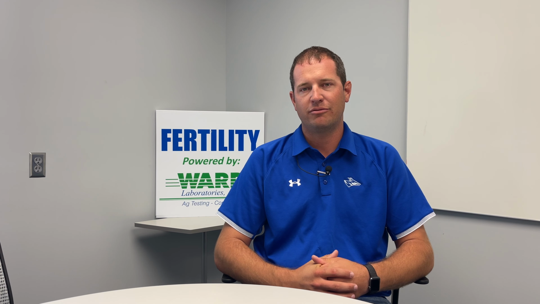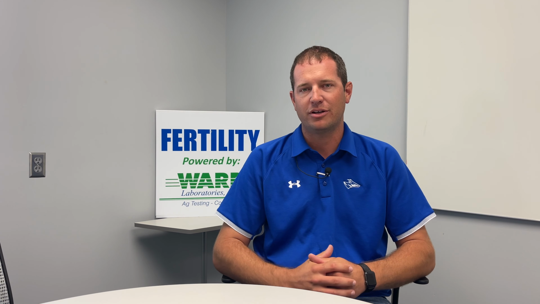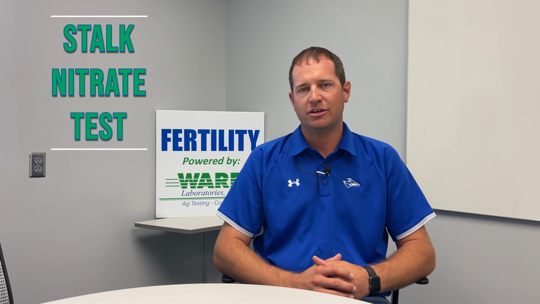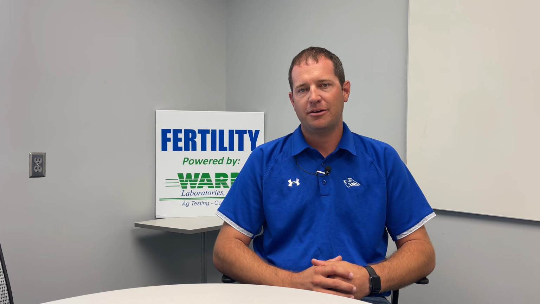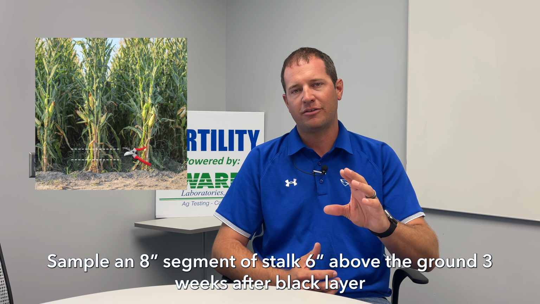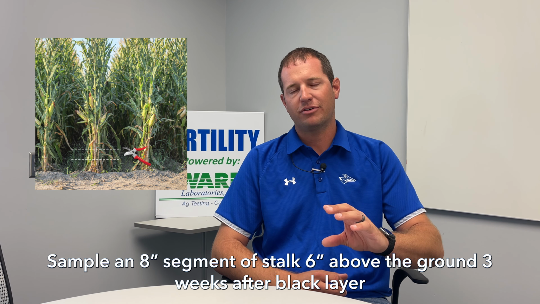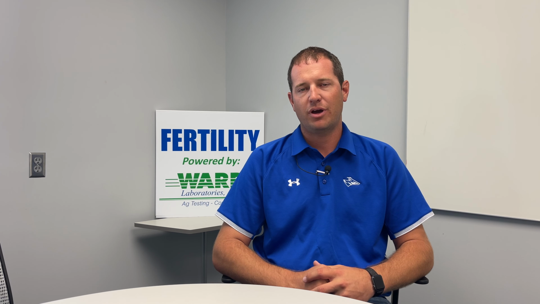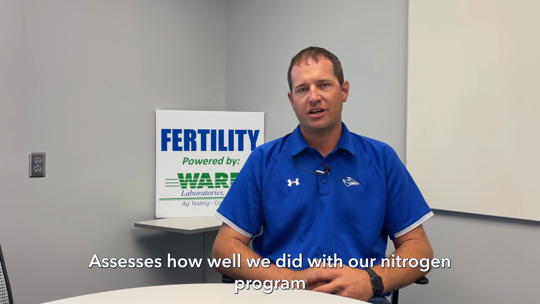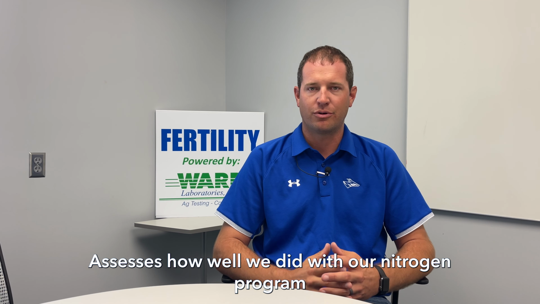The first, and what we think from an agronomic standpoint, is a postseason or late season stock nitrate test, where we take an 8-inch segment of a corn stalk 6 inches above the ground, and we do that 3 weeks after black layer, and that is a way to assess how well we did with our nitrogen program for that growing season.